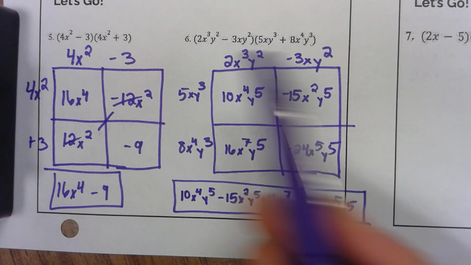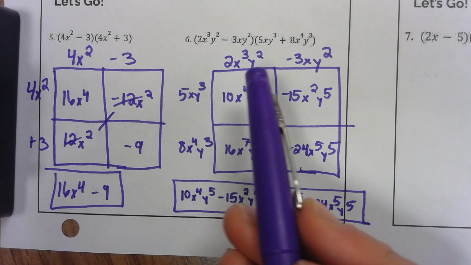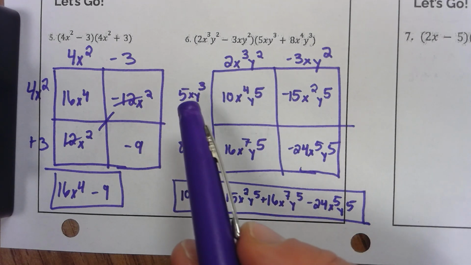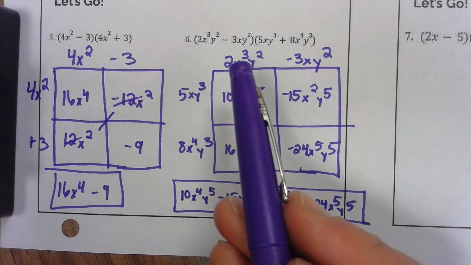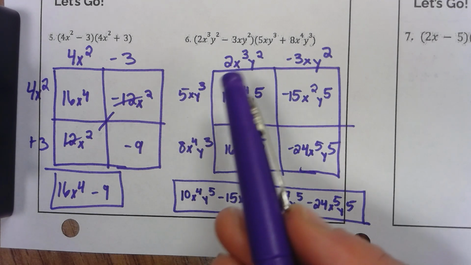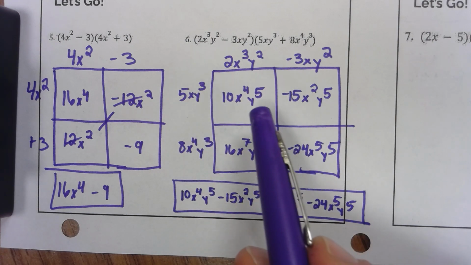With 6, we do have that second variable, so it does make it a little more complicated. So when I have like 2x cubed y squared times 5xy cubed, the numbers get multiplied. 2 times 5 is 10. The same bases, I can add those exponents. So x cubed and x is x to the 4th. Y cubed and y squared is y to the 5th.